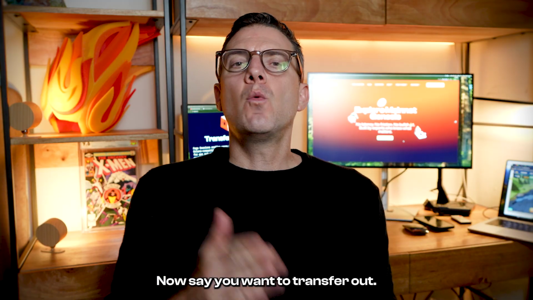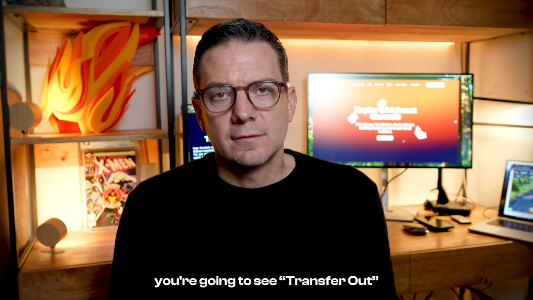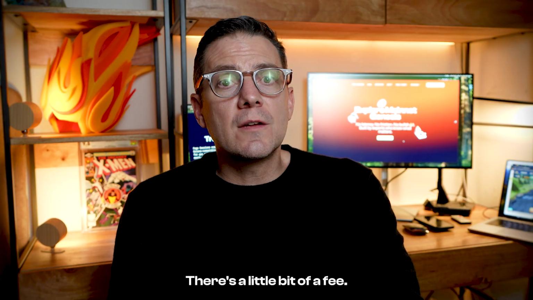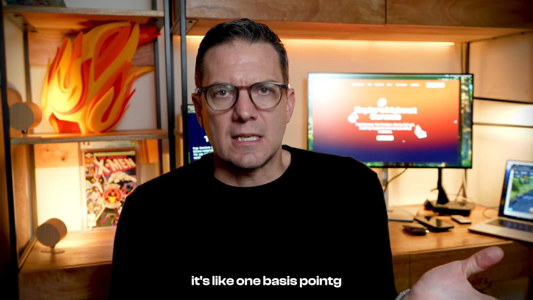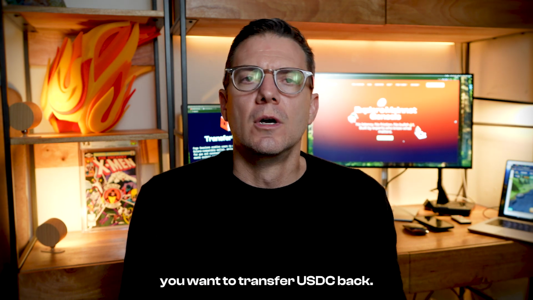Sounds great. Now say you want to transfer out. You go to your Fogo Sessions, you go to portfolio, you're going to see transfer out. You select USDC and you transfer out. There's a little bit of a fee. So going in, that's like 1 basis point. Transferring out, it's about 2 USDC. So just keep that in mind if you decide you want to transfer USDC back.